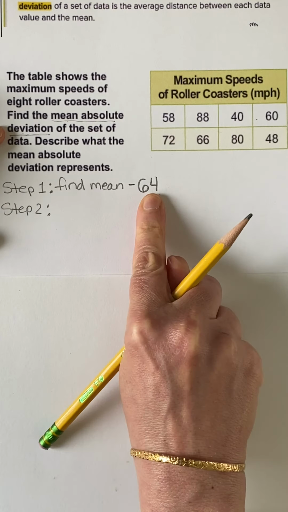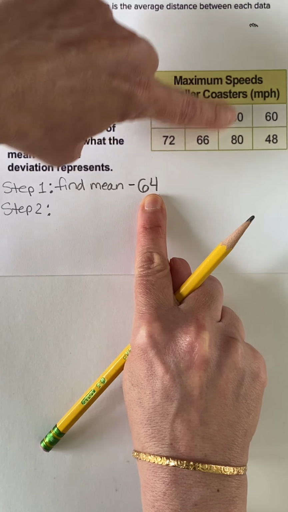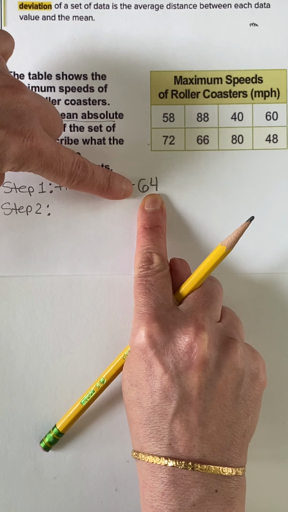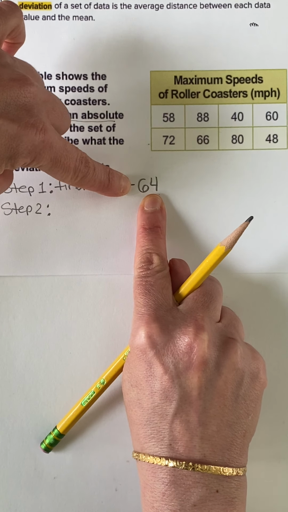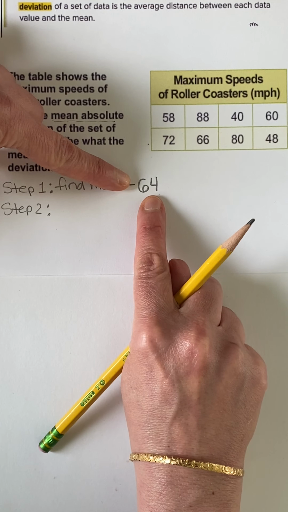Then, if this is the mean, I want to know how far each number deviates from the mean. How far away is each number from the mean?